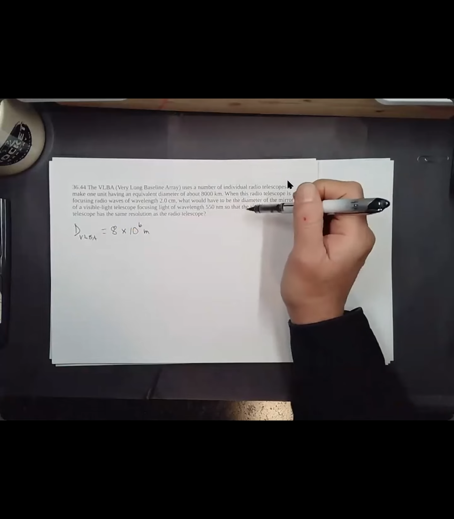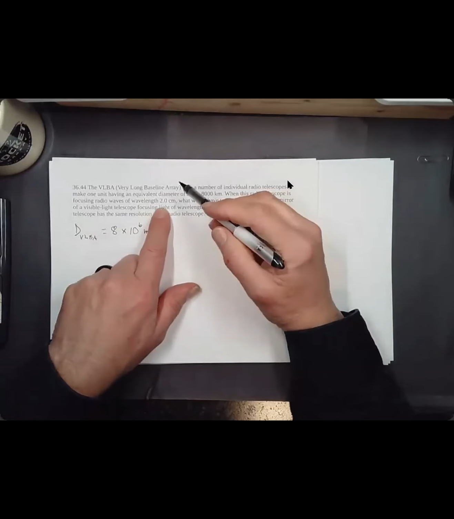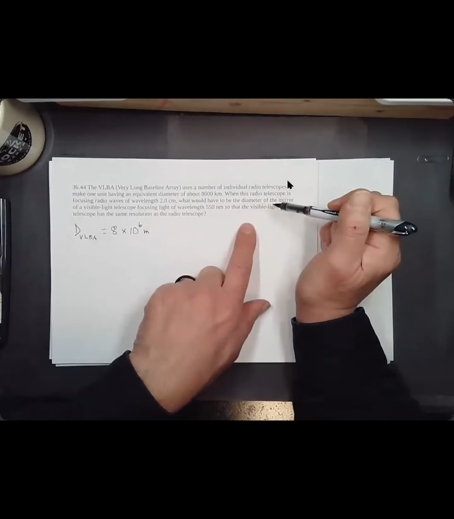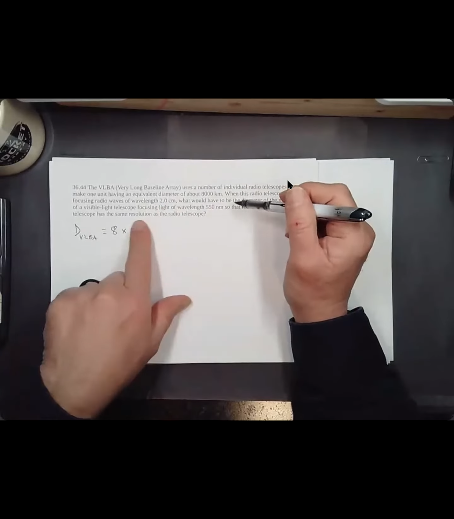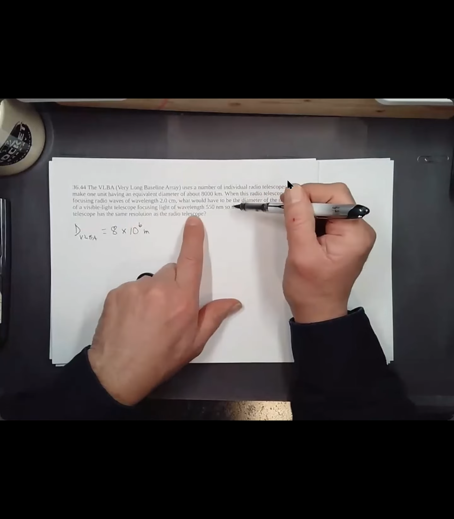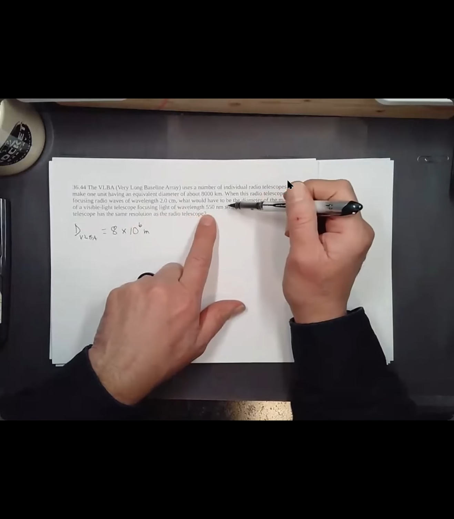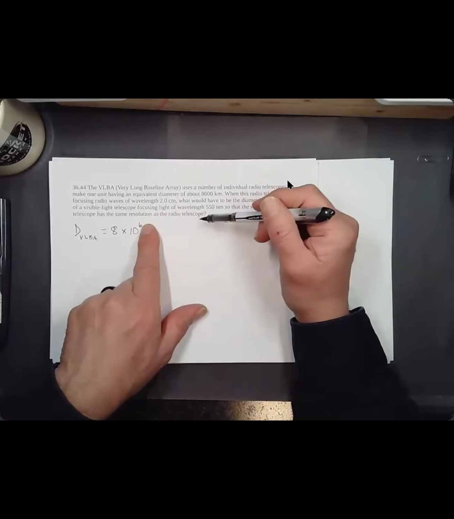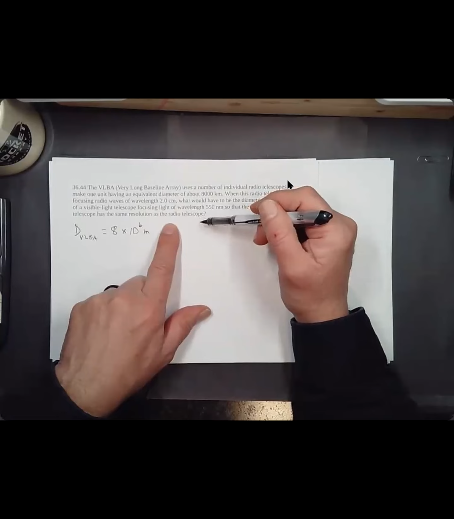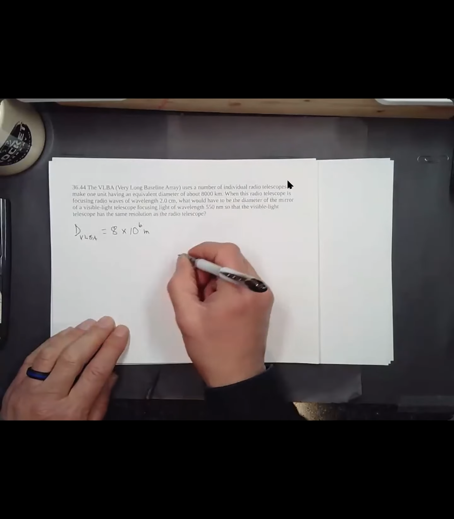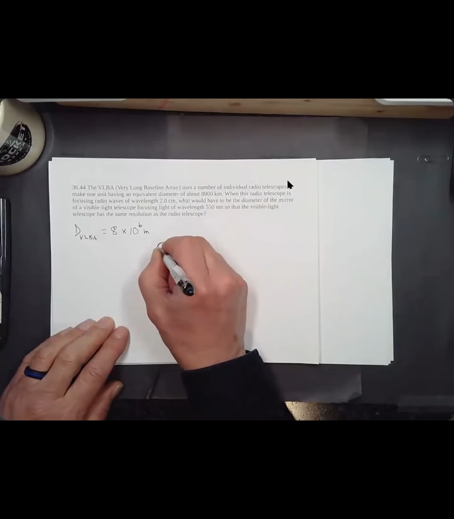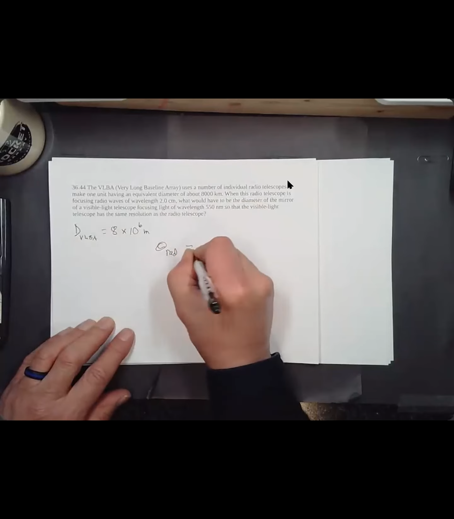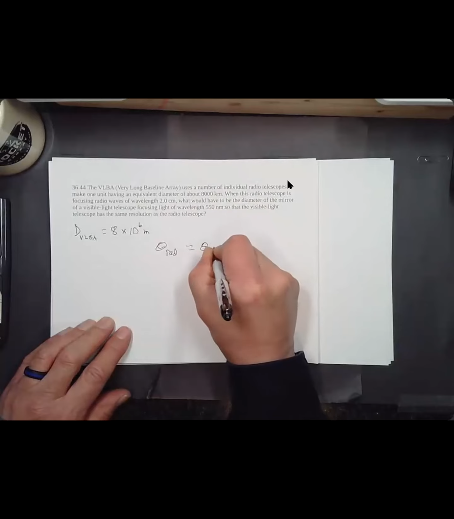Okay. When it's focusing radio waves with a wavelength of 2 centimeters, what would be the diameter of the mirror of a visible light telescope focusing light of wavelength 550 nanometers, so that the visible light telescope has the same resolution as the radio telescope? Well, what we want is for theta radio, or theta VLBA, to equal theta visible.